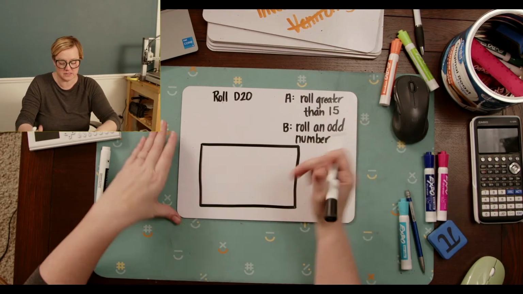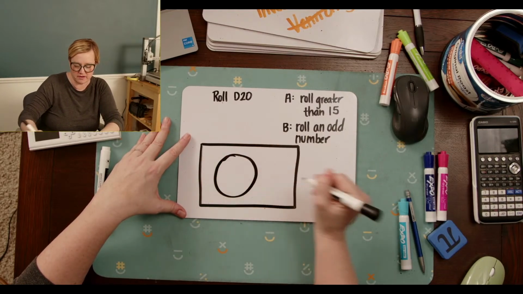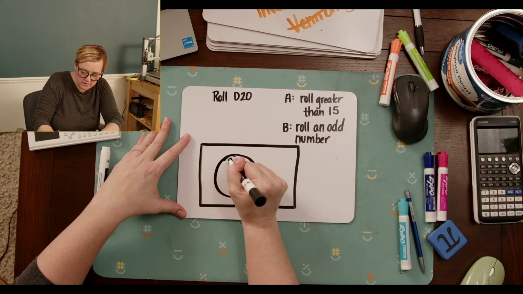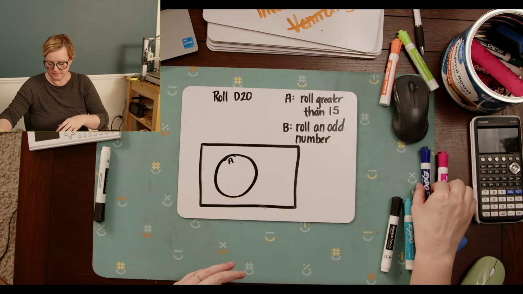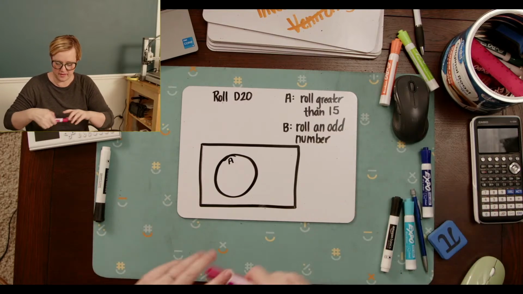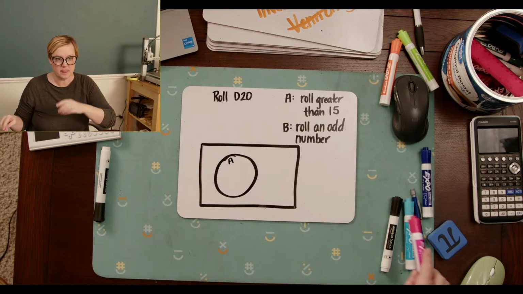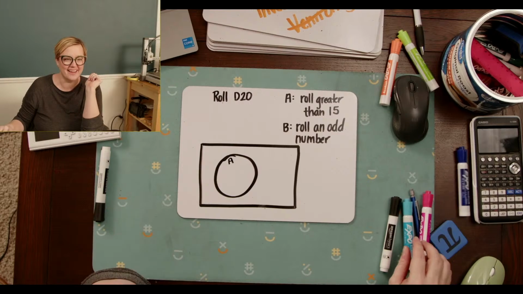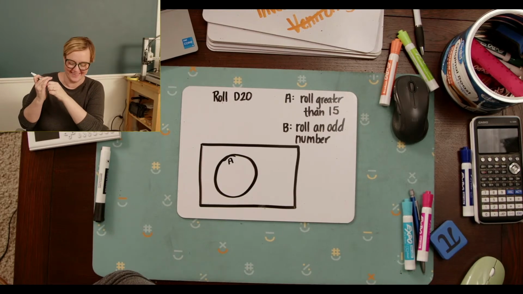That's my first little grouping. So what's going to go in there? We're going to have 16, 17, 18, 19, 20. Universal set, thank you, that's the word I was looking for.